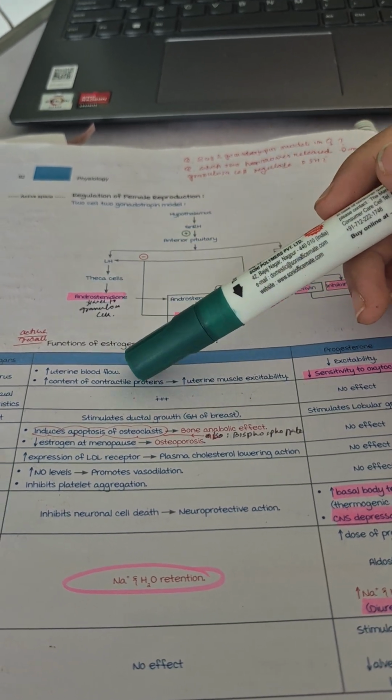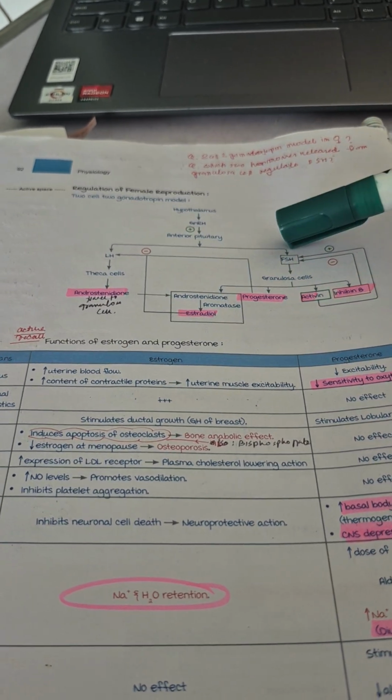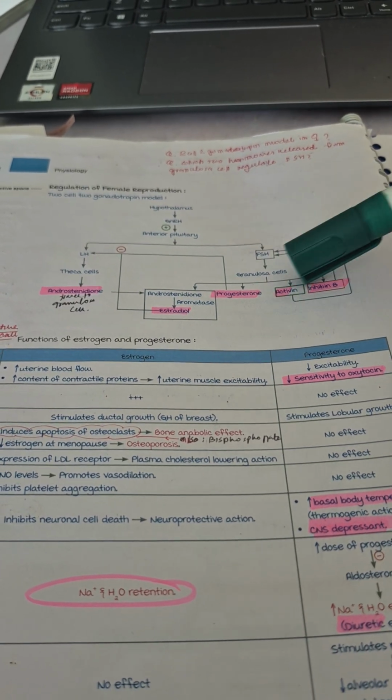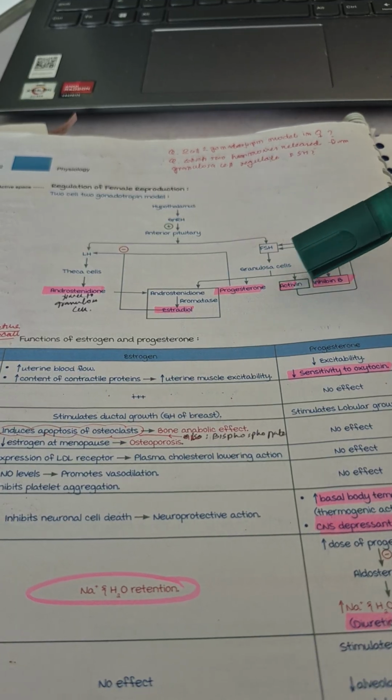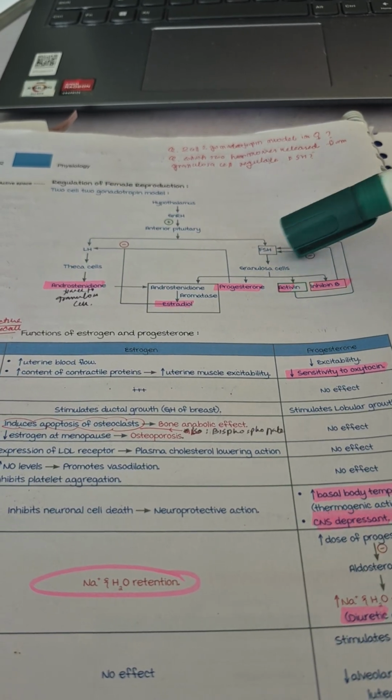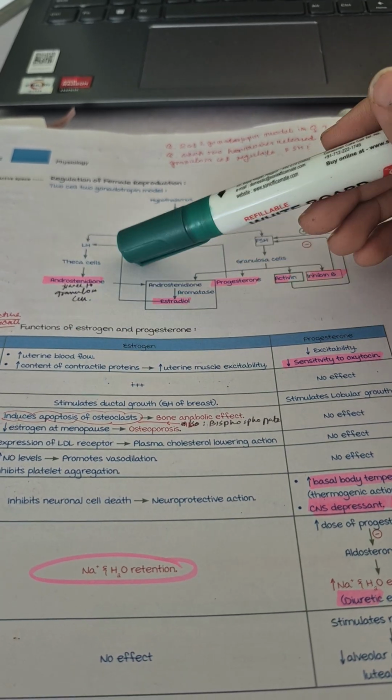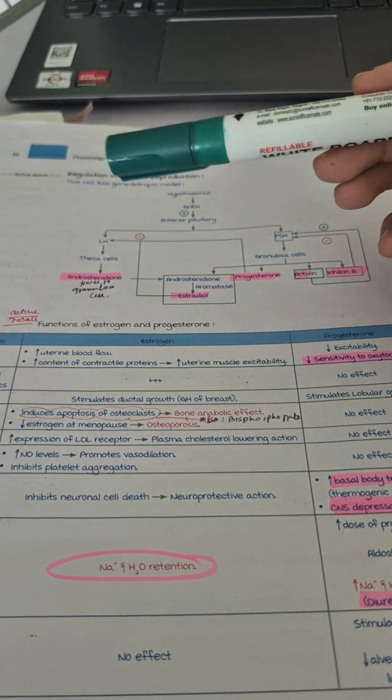LH acts on theca cells, which release androstenedione. The androstenedione then goes to the granulosa cell, where it is converted to estrogen. FSH acts on the granulosa cell directly to release progesterone, activin, and inhibin B. Inhibin B inhibits FSH, activin stimulates FSH, and estradiol and progesterone inhibit LH.